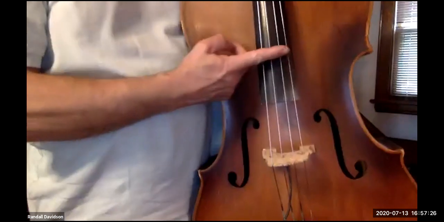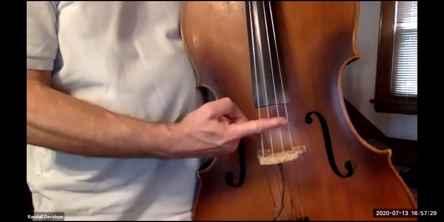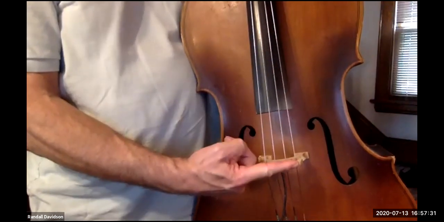And then finally, sul ponticello. It doesn't have anything to do with the cello. It has to do with where the bow is going. When I'm up here, it's sul tasto. When it's here, it's ordinario. When I'm way down here by the bridge, all of the high harmonics are going to be thrown up in the air. So you're going to get sounds like this.